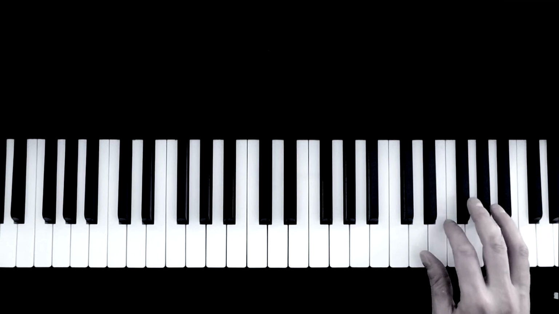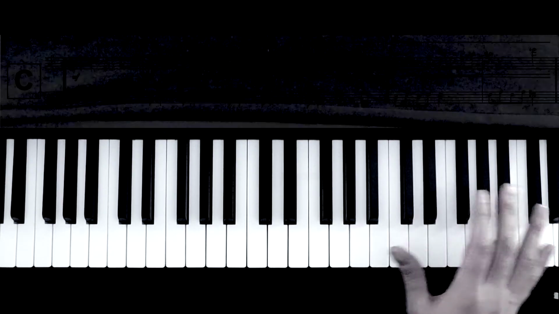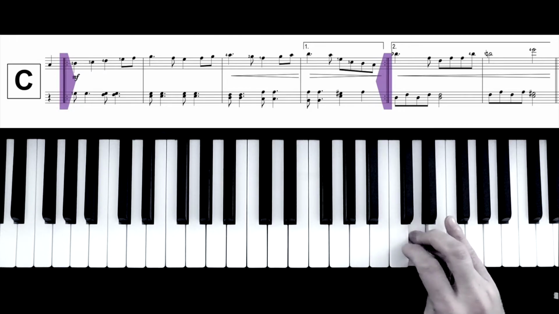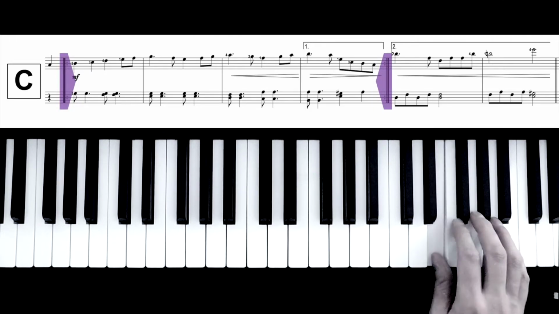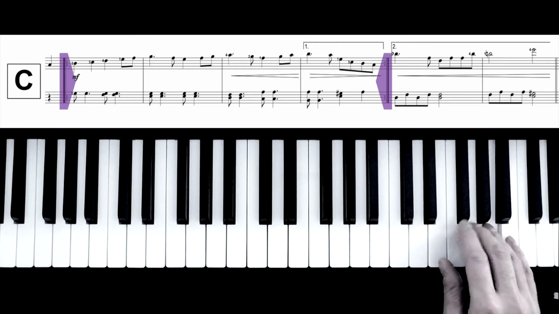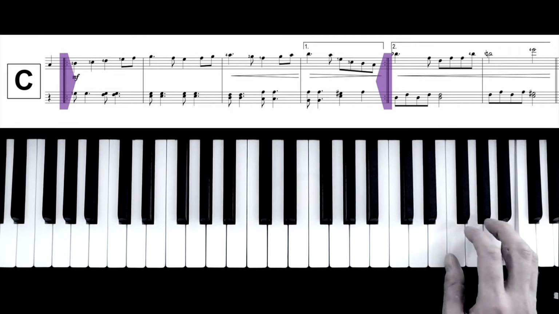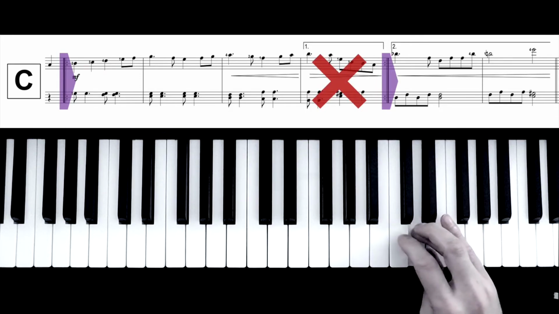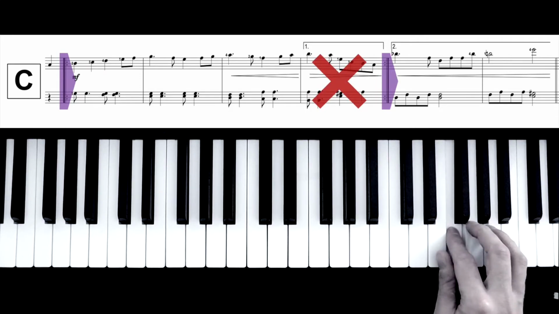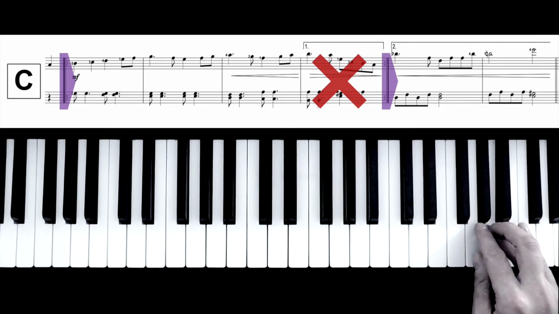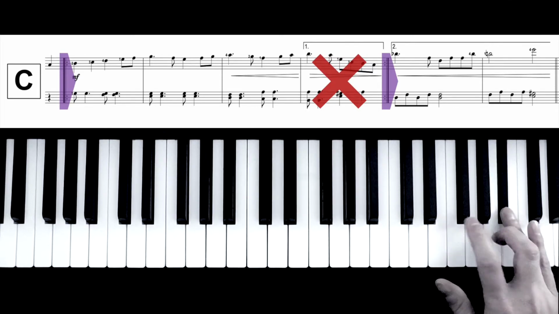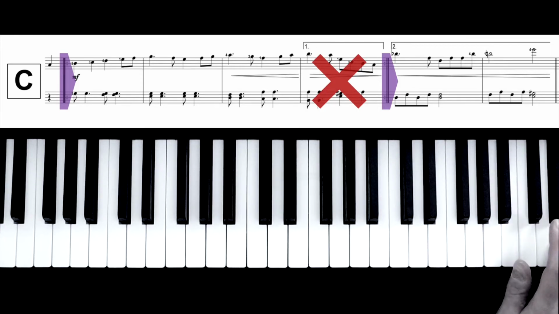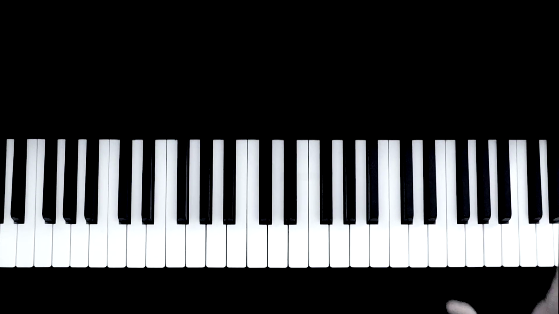So let's look at the whole B section, just the right hand, starting at the end of line 2. Linking back round, and 4 to thumb, second time option, thumb under, up to E. So that's how the tune goes in the right hand.